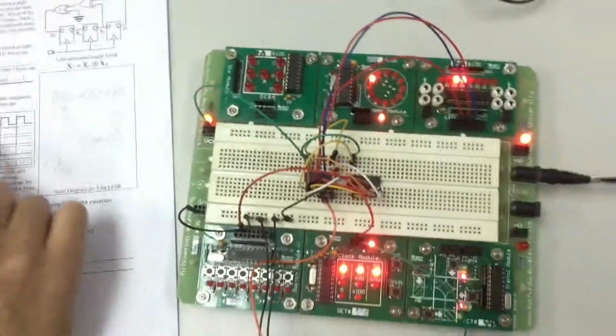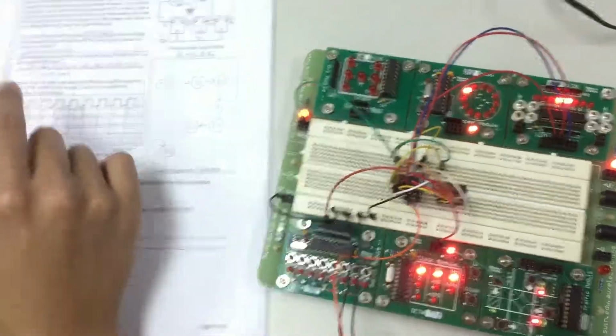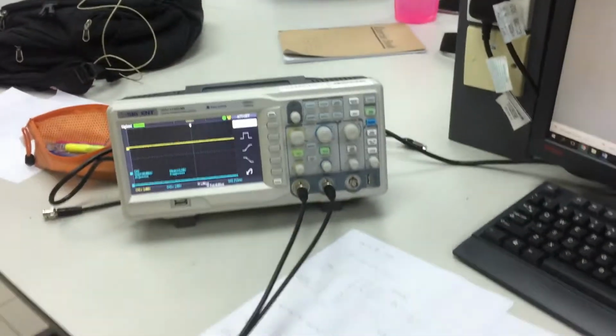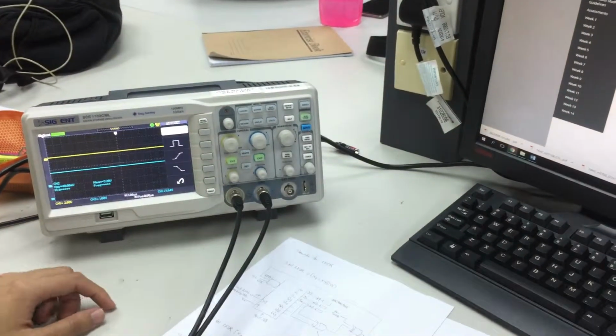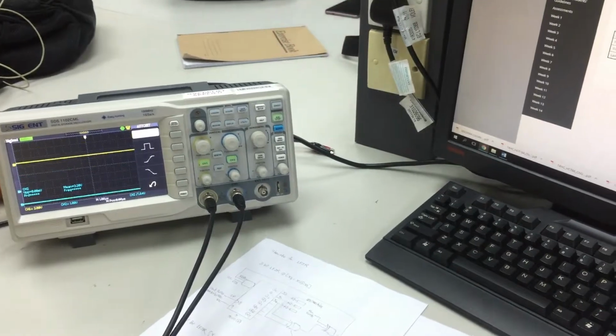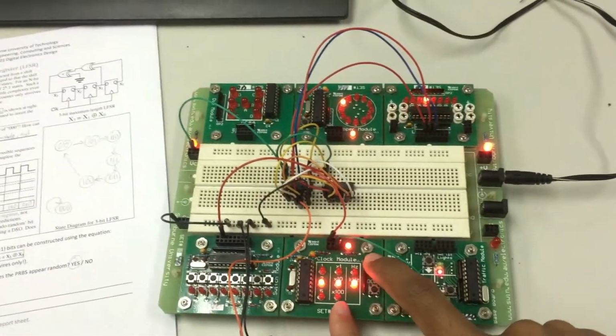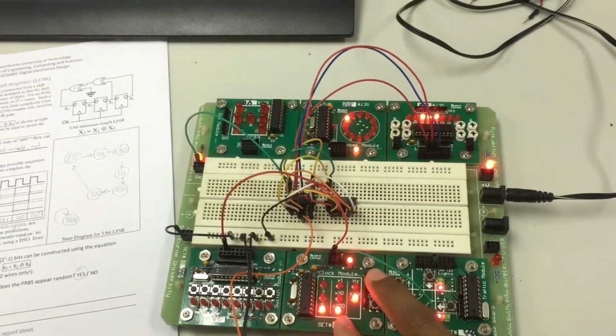Now I will demonstrate this diagram on the oscilloscope. First things first, you need to change the clock module to 5K frequency, so you can see it clearly.